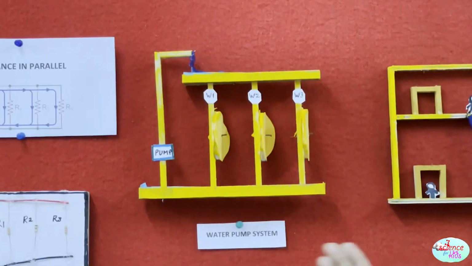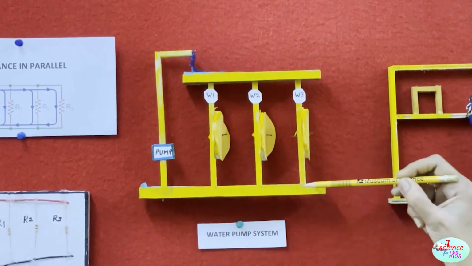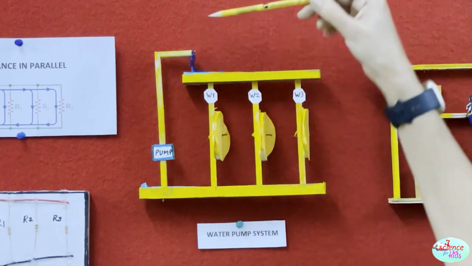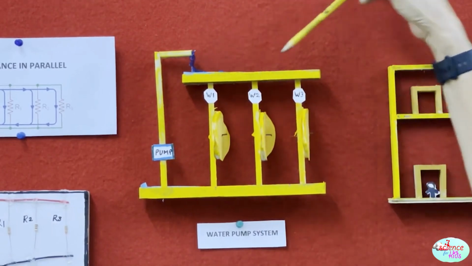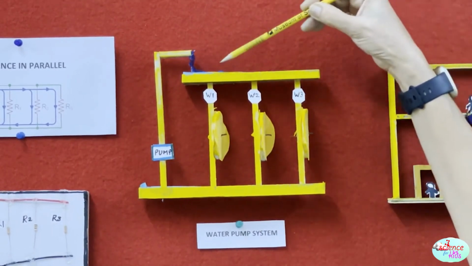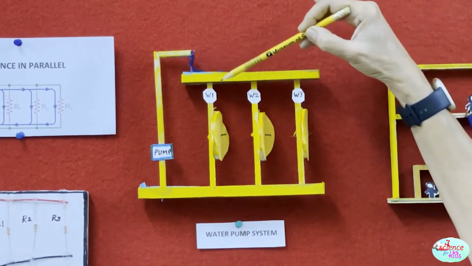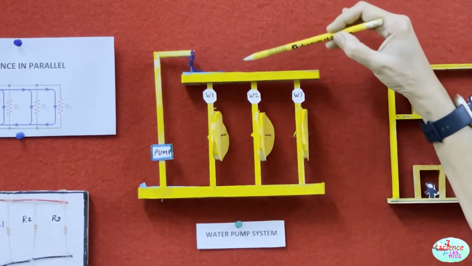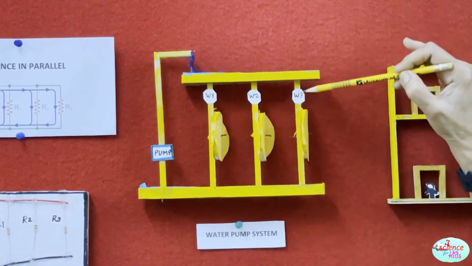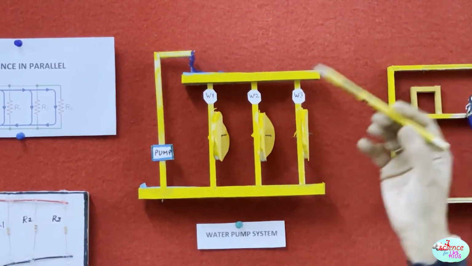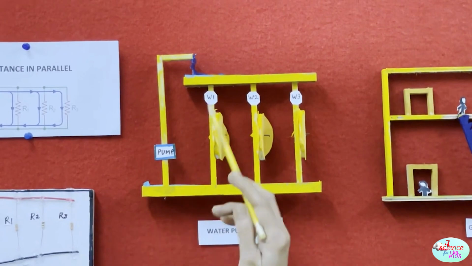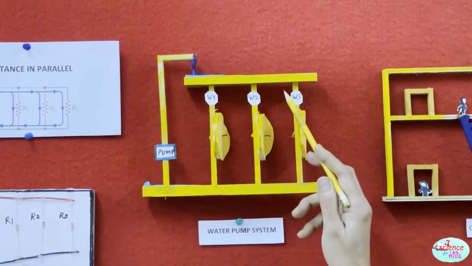First, let's look at the water pump model. When the water from the lower tank is pumped up to the top, it first gets collected on the top tank. From there, it goes down through these holes. Some of it flows down through wheel 1, some through wheel 2 and some through wheel 3. Just like the current in the circuit, the water also divides into 3 paths.